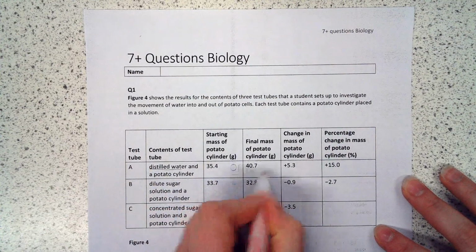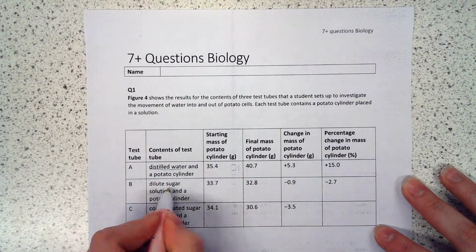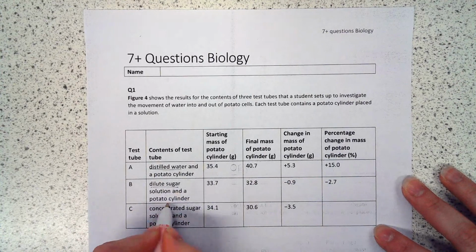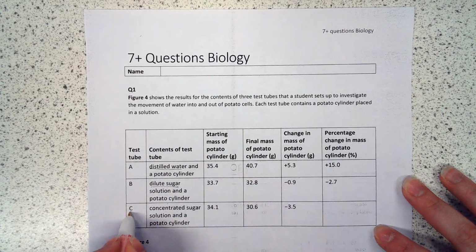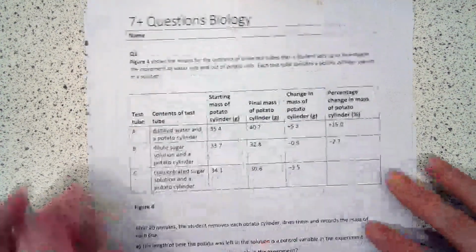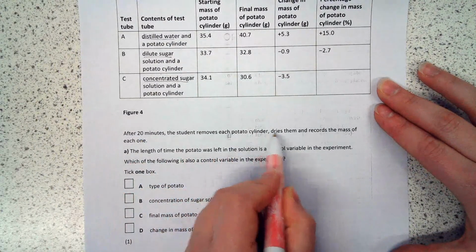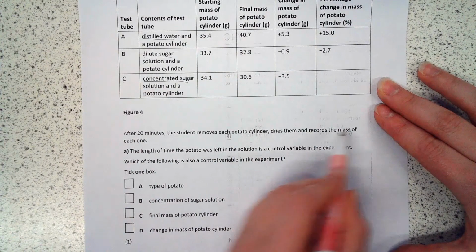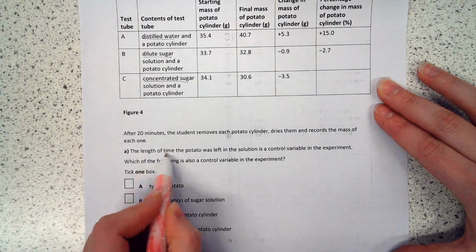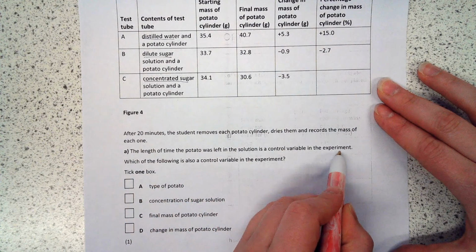Starting mass, final mass, change in mass, percentage change in mass. Test tube B was in dilute sugar solution. Again, C was in a concentrated sugar solution. After 20 minutes, the student removes each potato cylinder, dries them, and records the mass of each one. The length of time the potato is left in the solution is a control variable in the experiment.